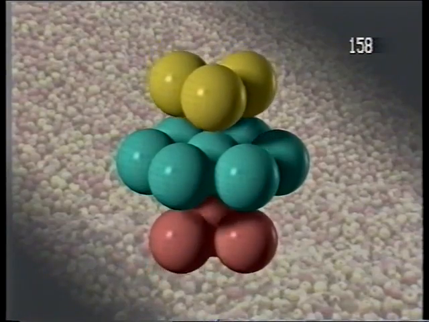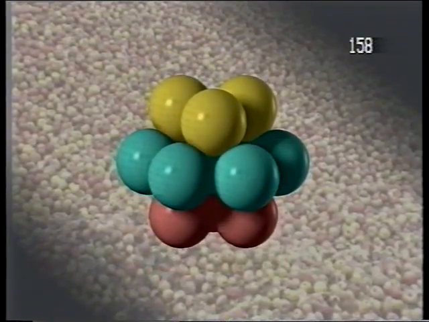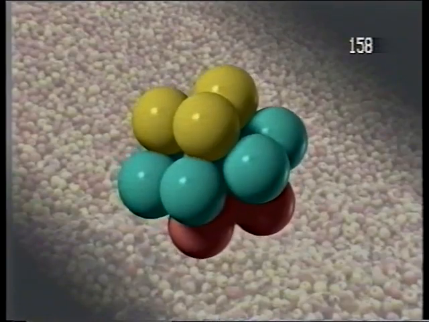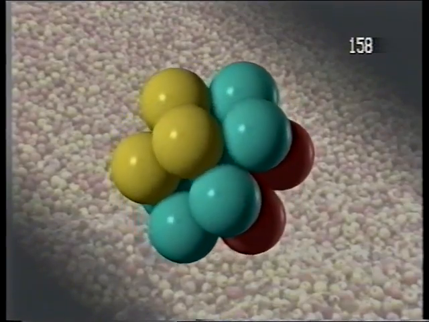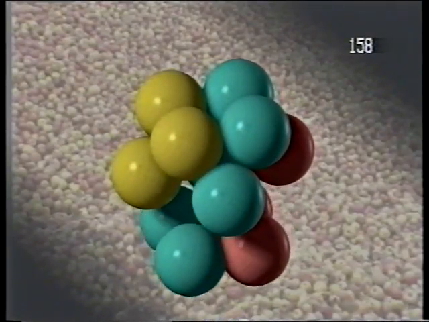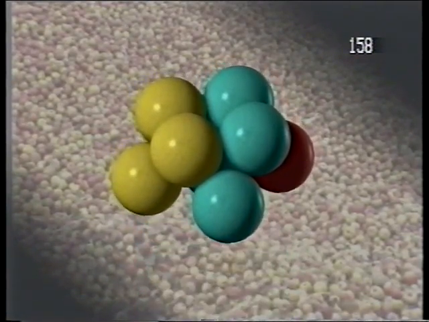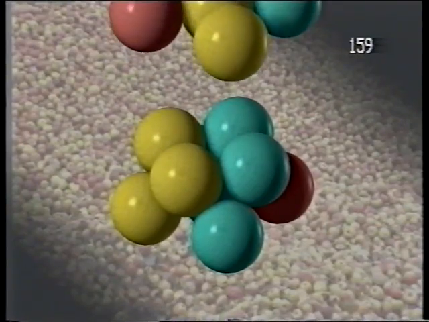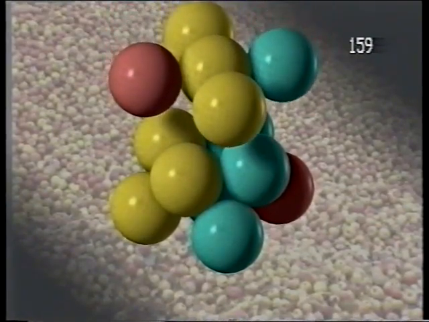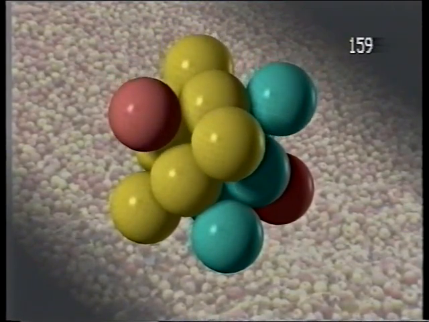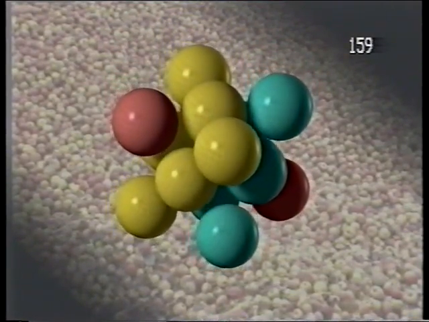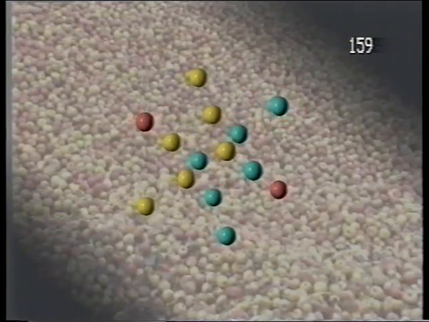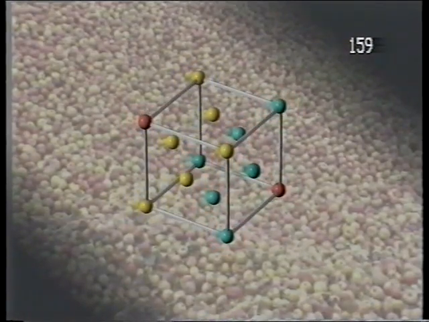But for the red-blue-yellow packing, the tripods are not. Instead, they are inversion images in the central sphere. If we look closely, we find that this packing has cubic symmetry. The centres of the spheres form a face-centred cubic lattice.